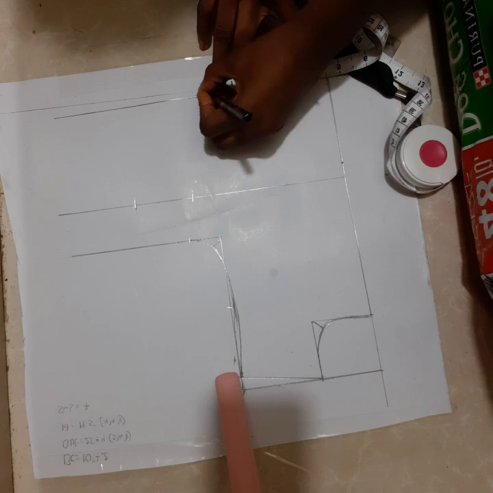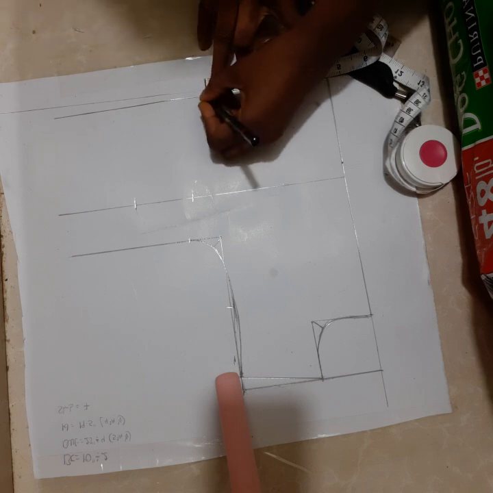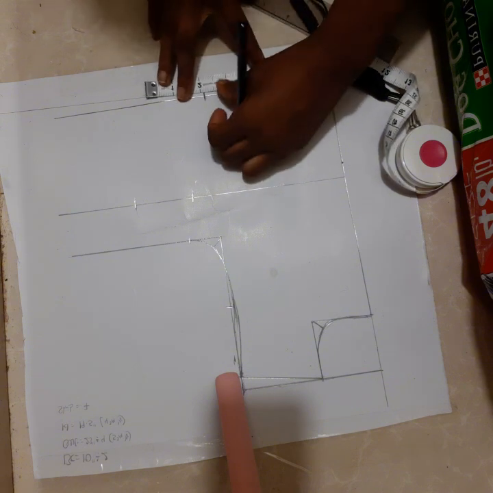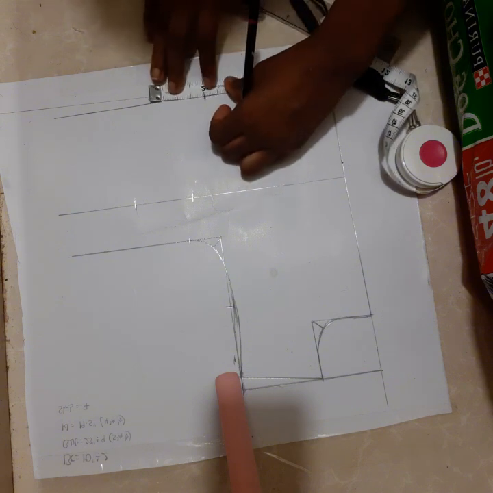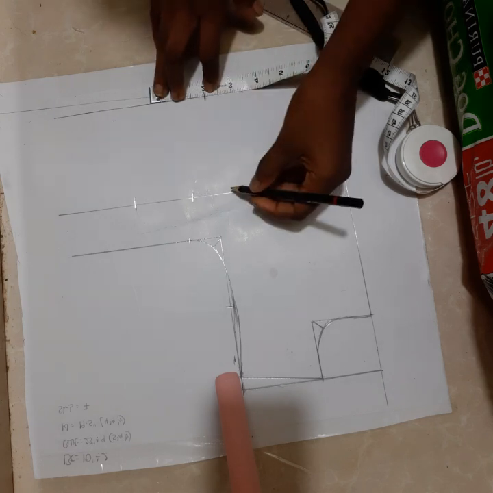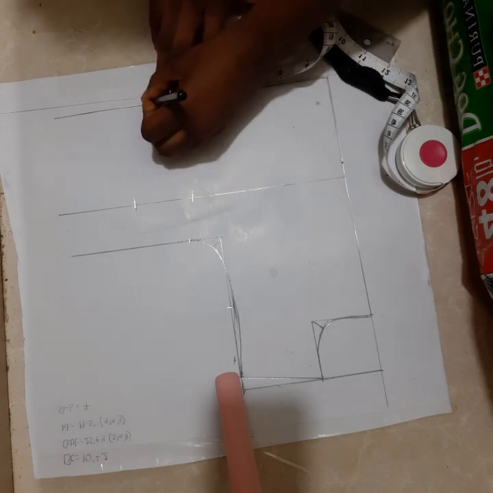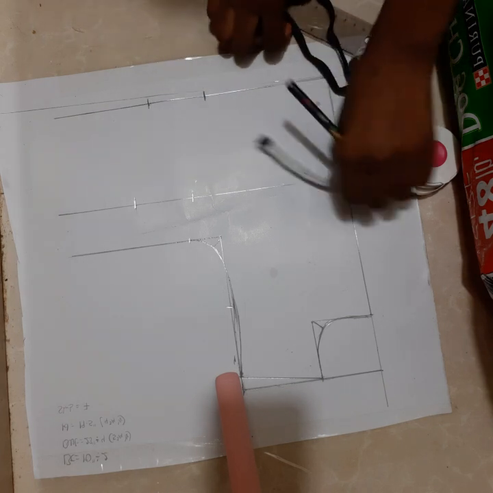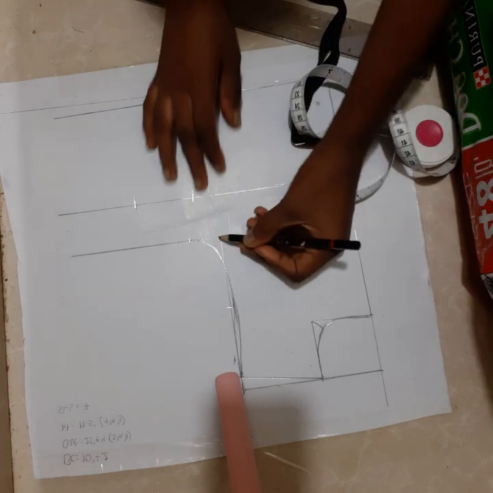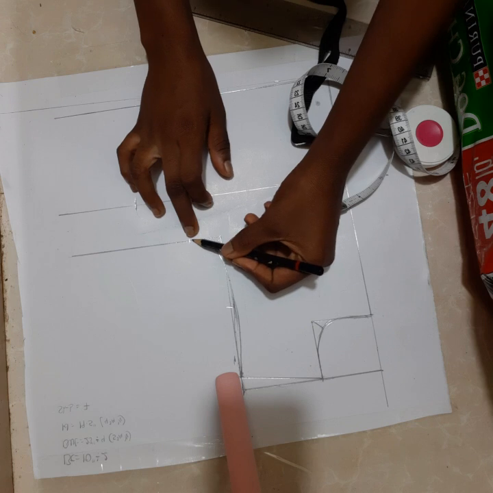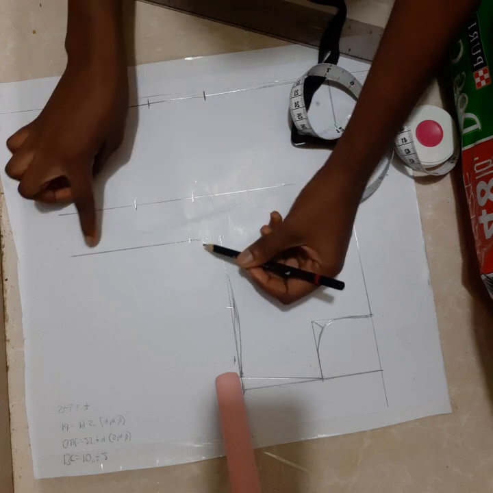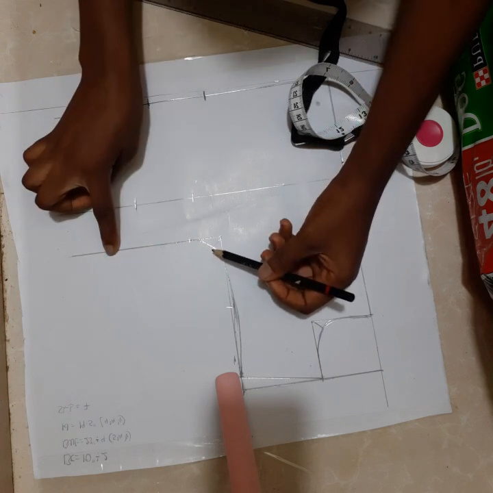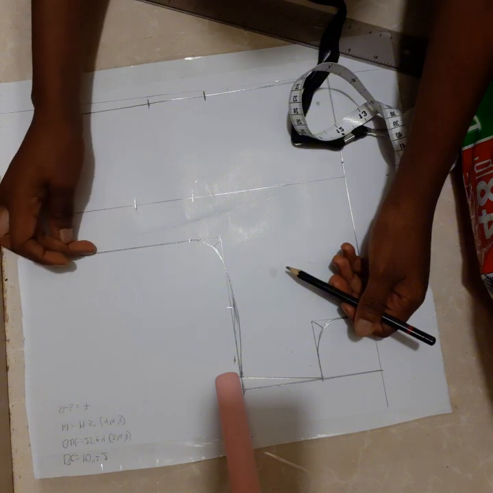And this is what we have. From that mark that you make, which I am also doing here, you are going to measure an allowance of 2 inches, like what you did on the bust line. You're going to do exactly that, and then you are just going to connect everything toward the line that you extended from the 1 inch, this main line here, the one on the far top.